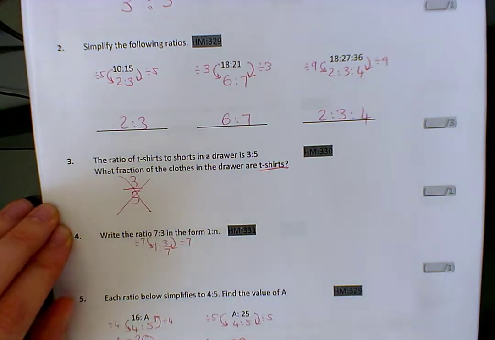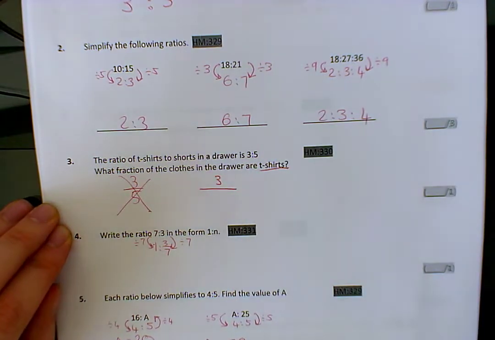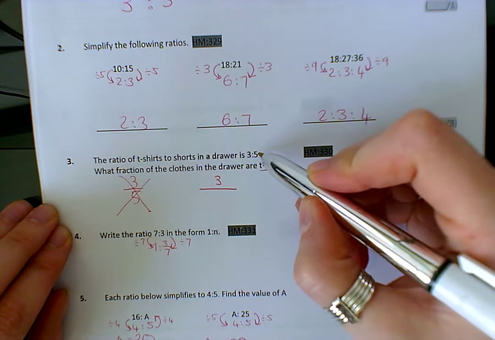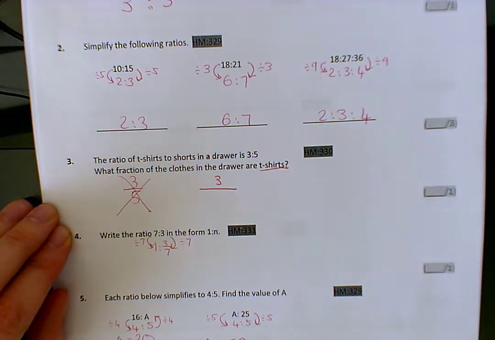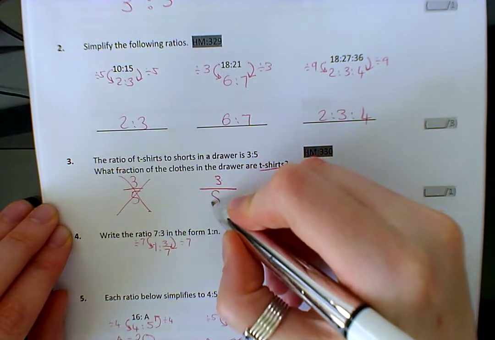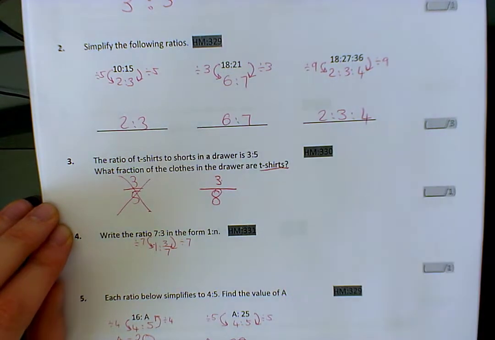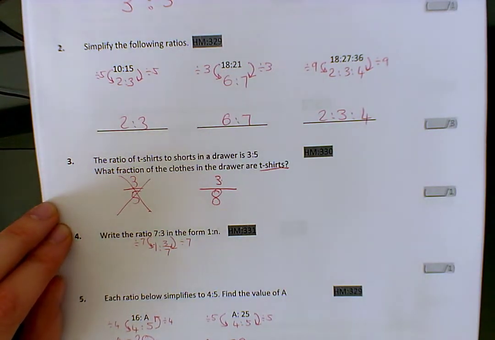You've got to think there are 3 t-shirts out of a total number of items. Okay, it's not a ratio of 3 t-shirts to 5 pairs of shorts. It's 3 t-shirts out of a total of 8, 3 plus 5, out of 8 items altogether. It's a really, really easy mistake to make. So be careful of that one in the real KPI test tomorrow.